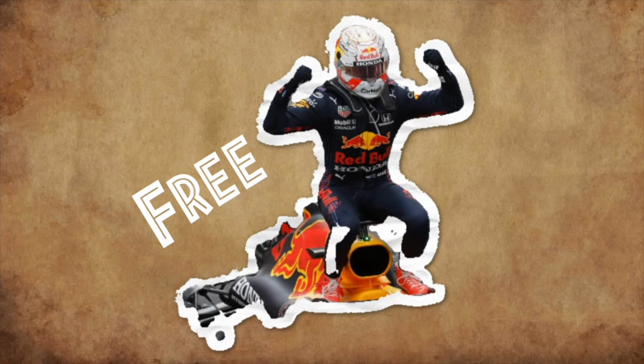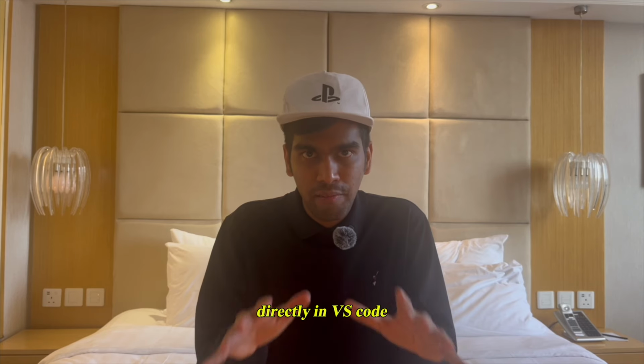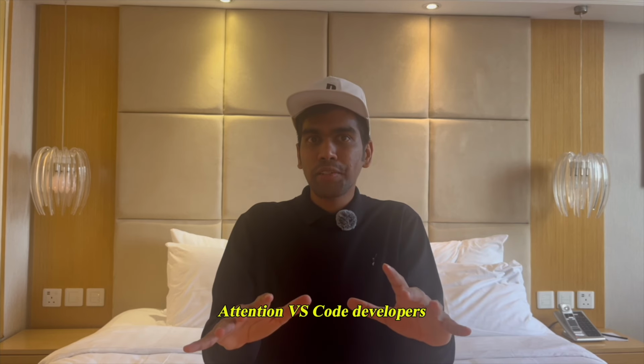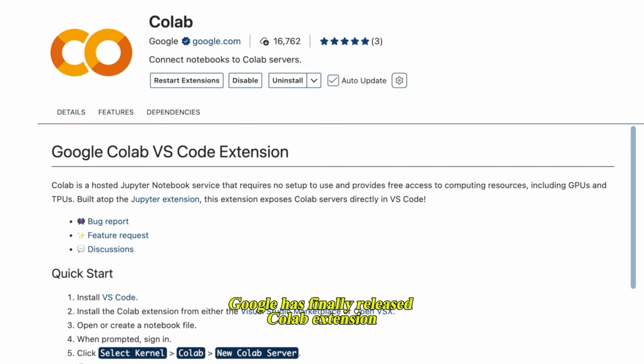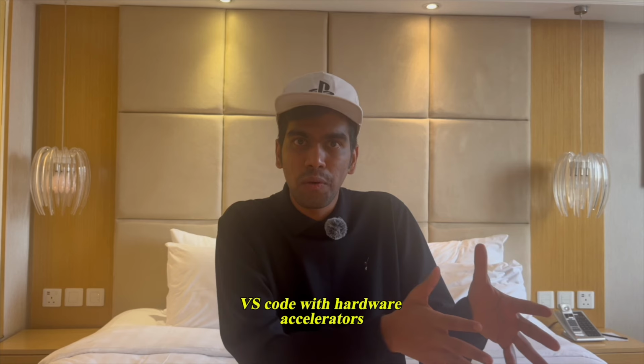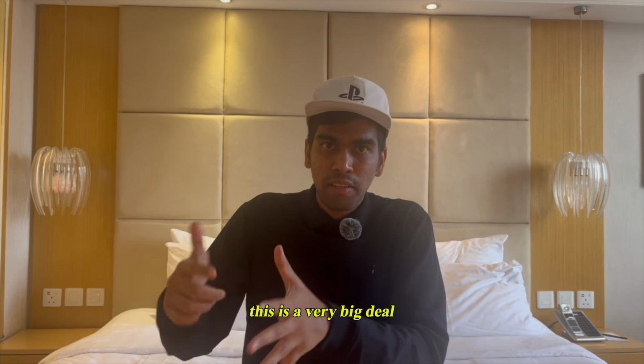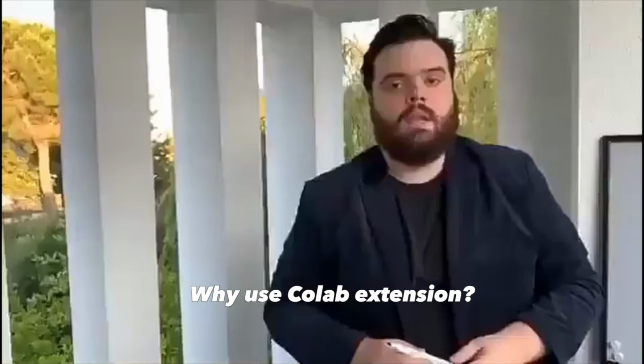You can now use free T4 GPU directly in VS Code. That's what we've been waiting for! It's what we wanted all along! Attention VS Code developers, Google has finally released Colab extension that can help you connect VS Code with hardware accelerators like GPU and TPU. This is a very big deal. Let me tell you why.